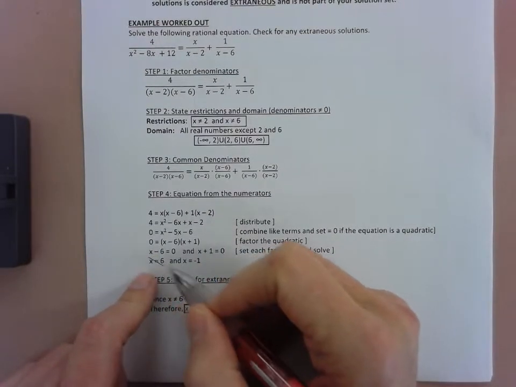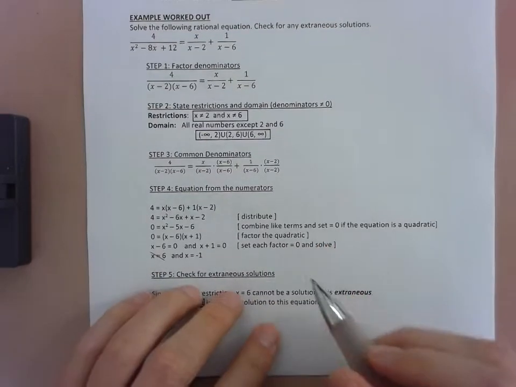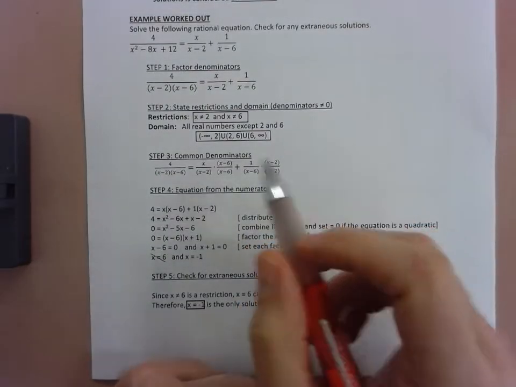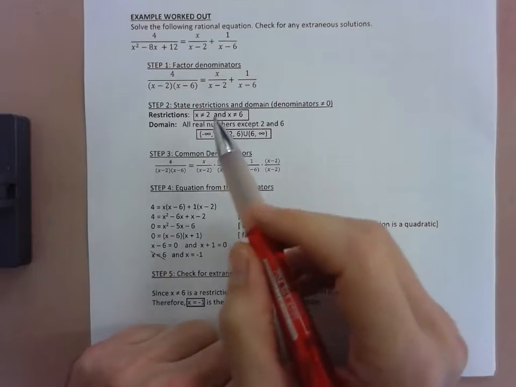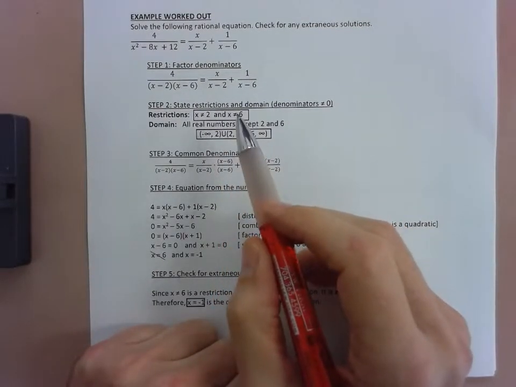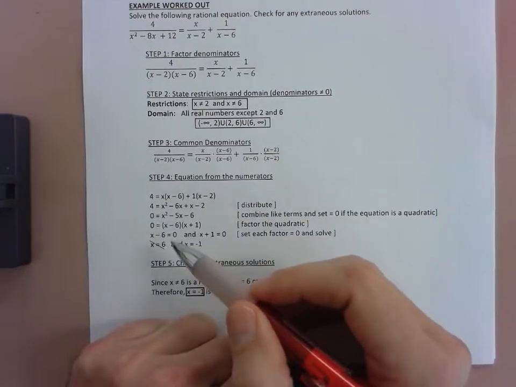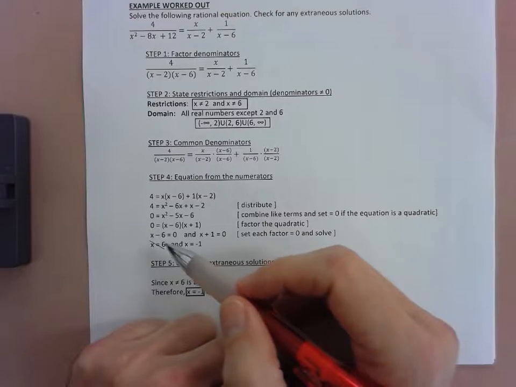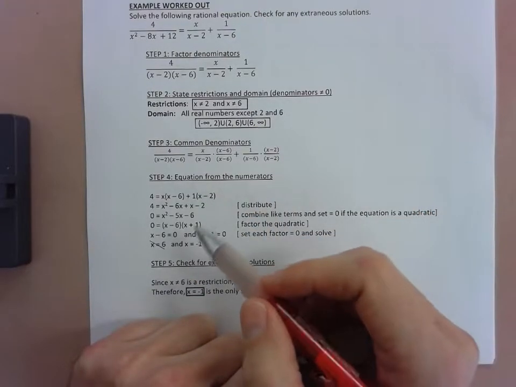Looks like I crossed that one out. Let's explore why. On these problems, you've got to be very careful because we had stated some restrictions: x cannot be equal to 2 and x cannot be equal to 6. So when you get an answer that matches one of your restrictions, and this doesn't happen all the time, well, it's not really an answer.